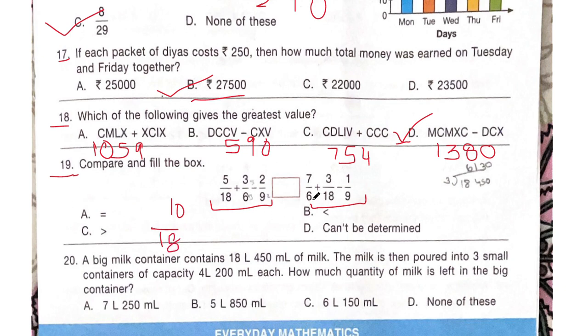The right side, again unlike fractions, we'll make them like by finding the LCM. The denominators are 6, 18 and 9. We find the LCM, it is 18.